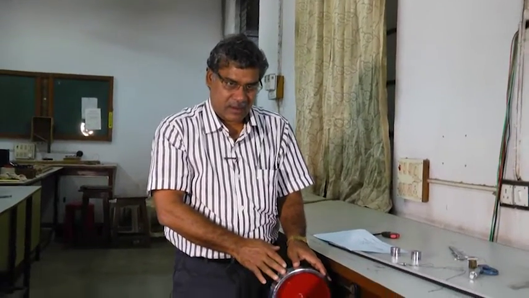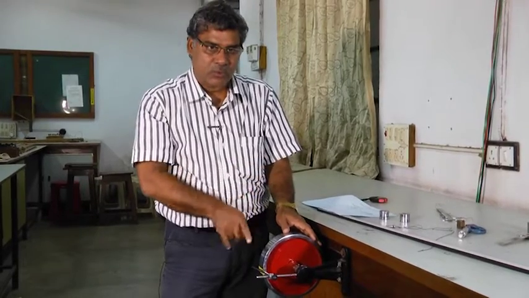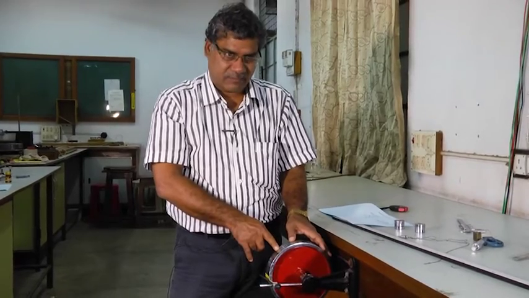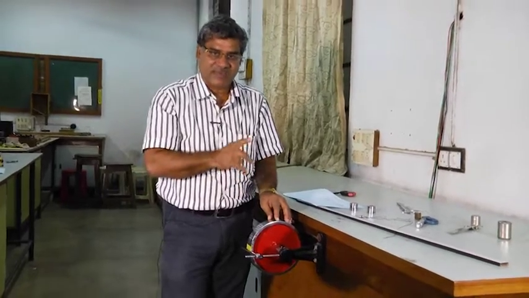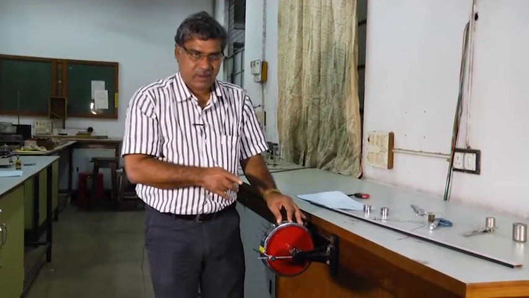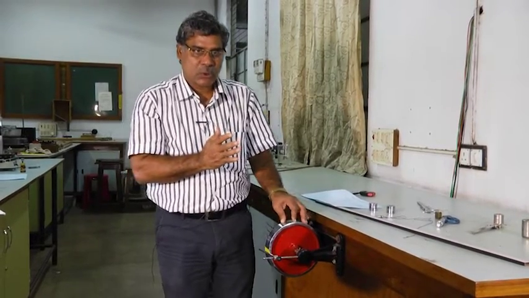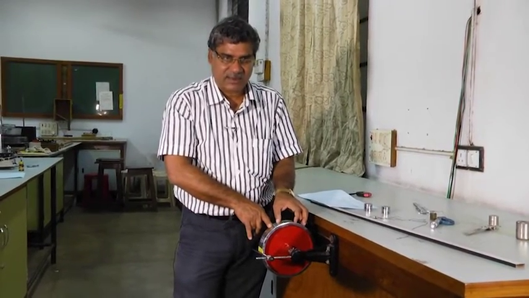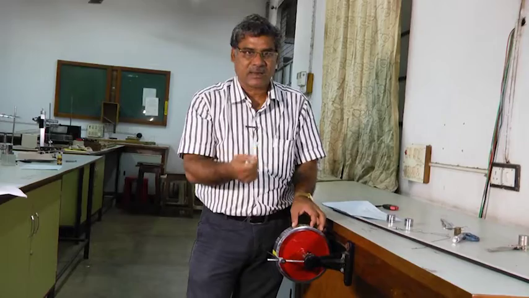Because of this kinetic energy, this wheel will continue to rotate, and due to the frictional force, because for each turn the frictional energy spent is F as I told, this wheel starting from the highest angular velocity will after some time come to rest.